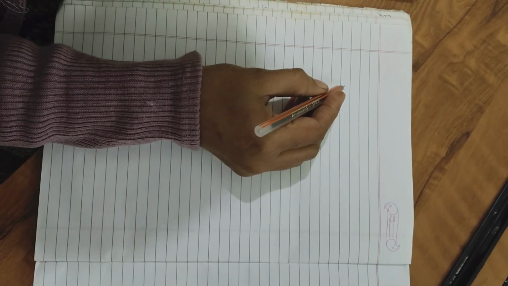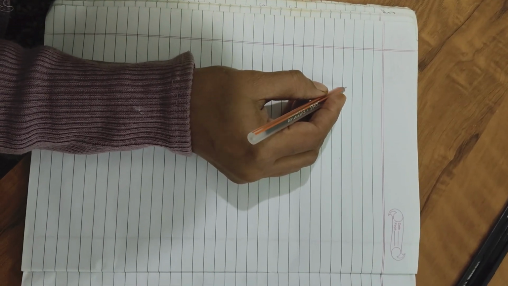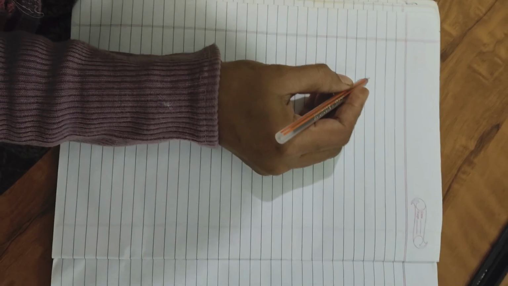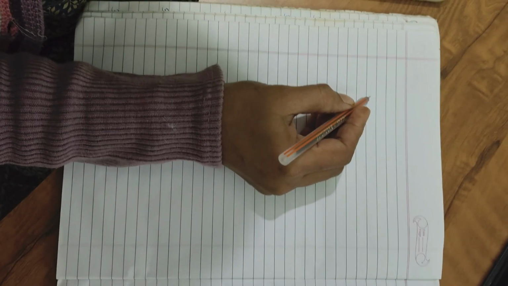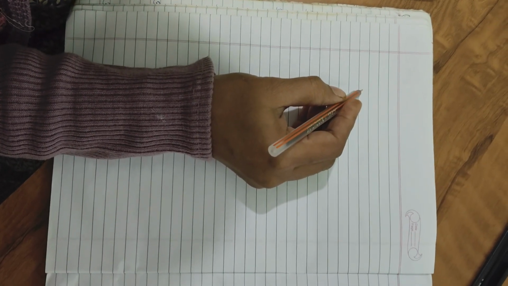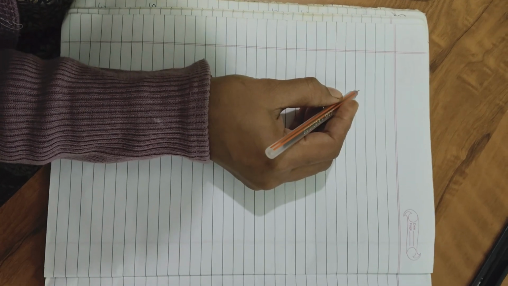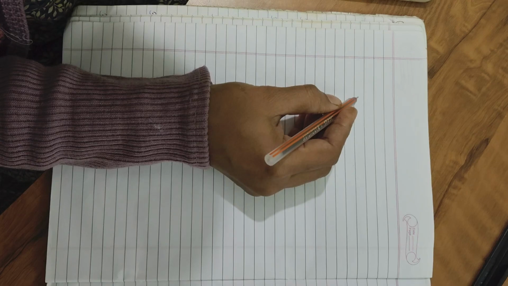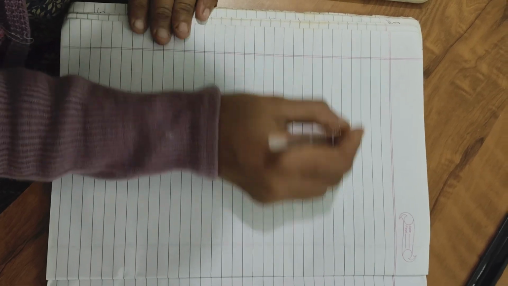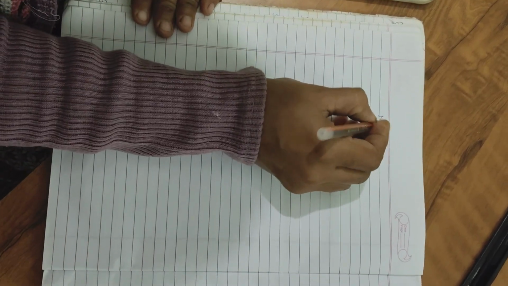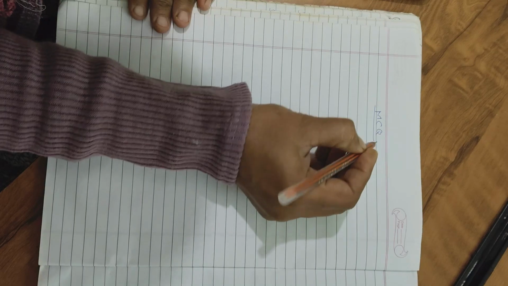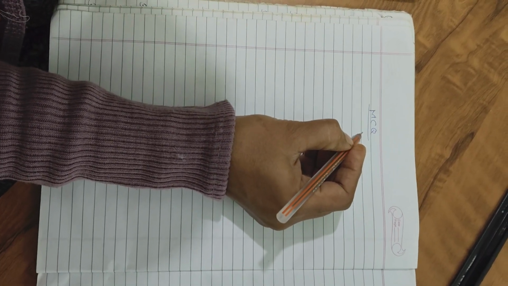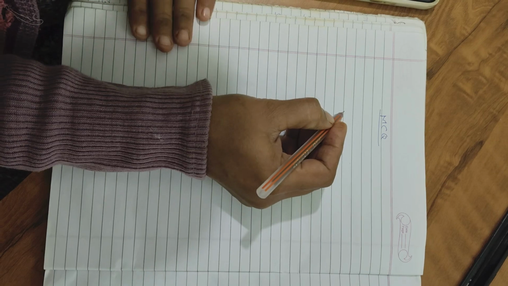Hello friends, I am showing here the solution of a question paper. This question paper is a standard one having all 38 questions with marks 80, and I am solving here only MCQs because the whole question paper solution will be a very long video, that's why. So come to question number 1.